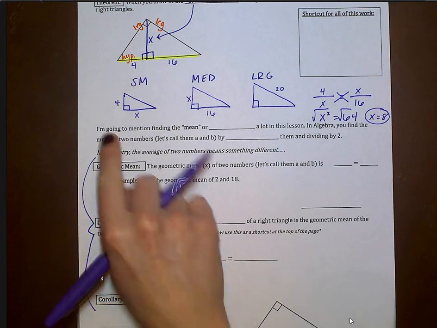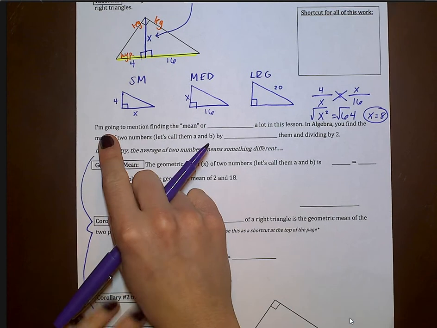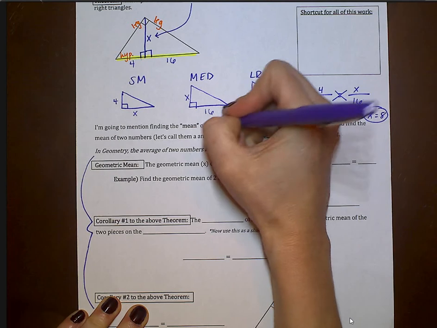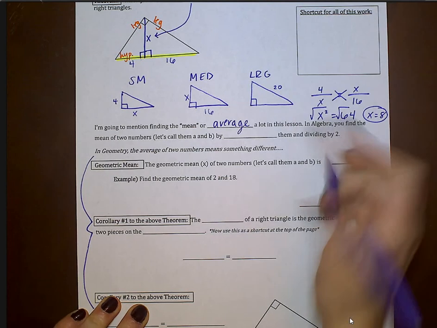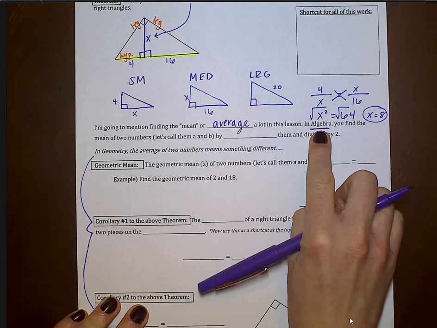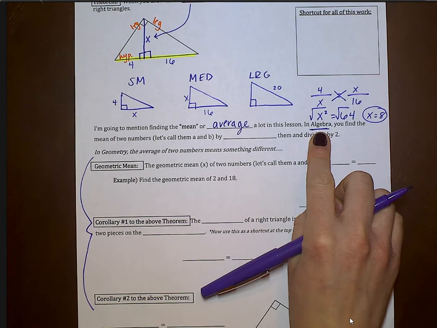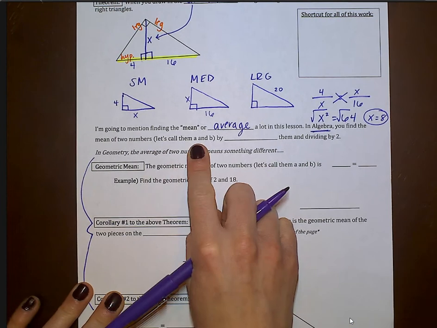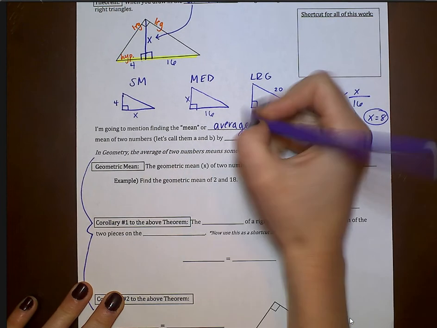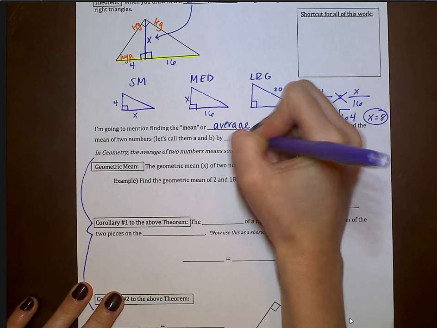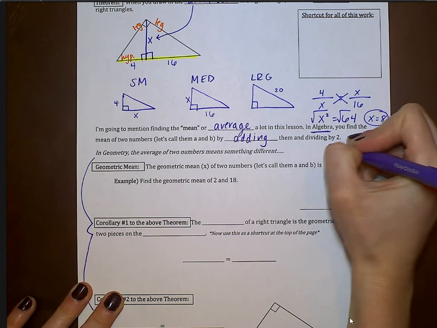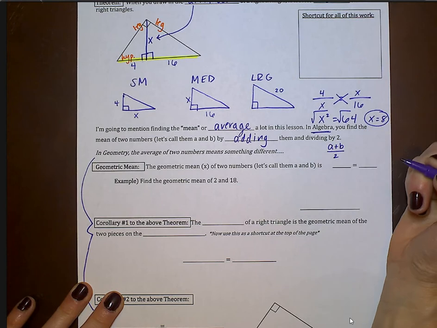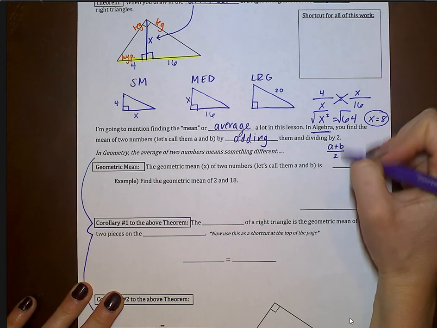Now, before I get into the shortcuts, I'm going to mention finding the mean, which is just the average, a lot in this lesson. Now, realize that in algebra, when you find the algebraic mean of 2 numbers, and let's just call them A and B, you do that by adding the 2 numbers and then dividing by 2. So you would do A plus B divided by 2. That's how you've always found the average so far.